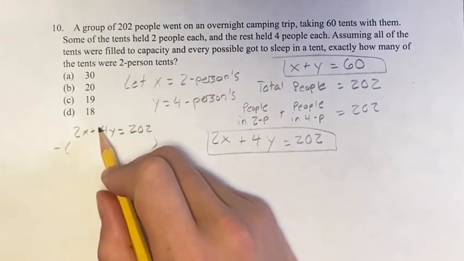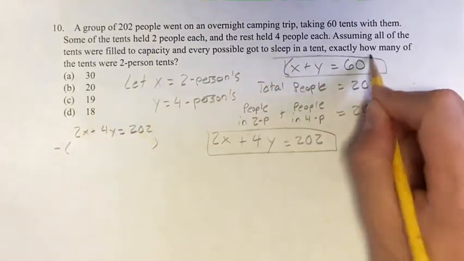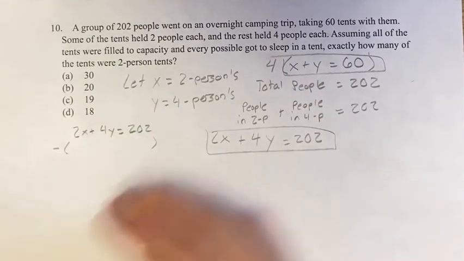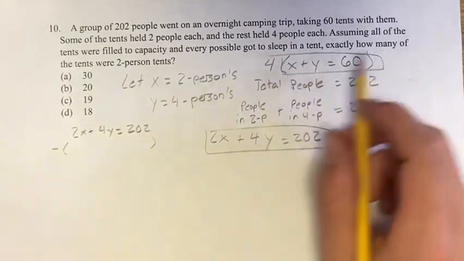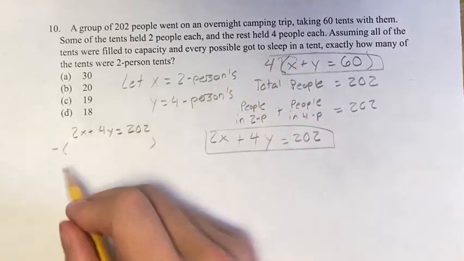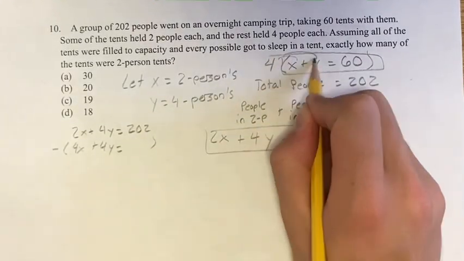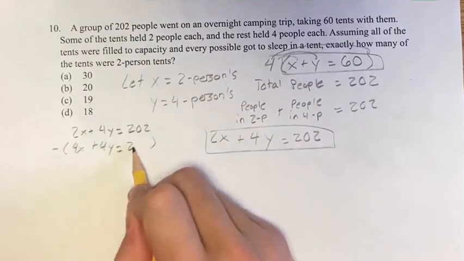Well, we want to get 4Y, and we only have 1Y. So if we multiply the entire equation by 4, the value of the equation doesn't change because we're multiplying both sides by the same thing. But we get 4X plus 4Y is equal to 4 times 60, which is 240.